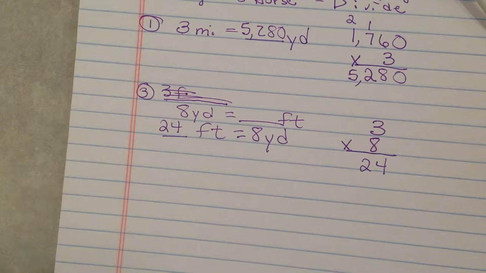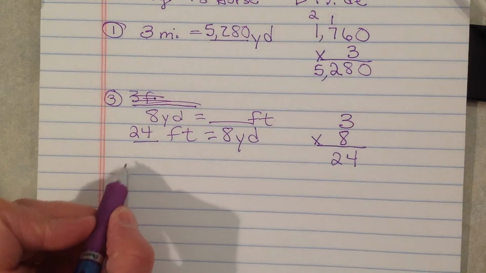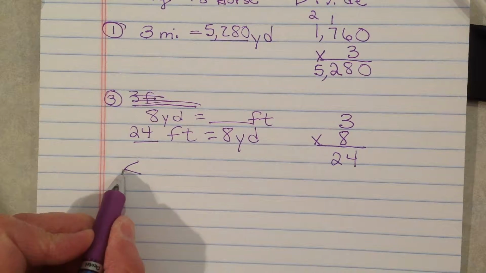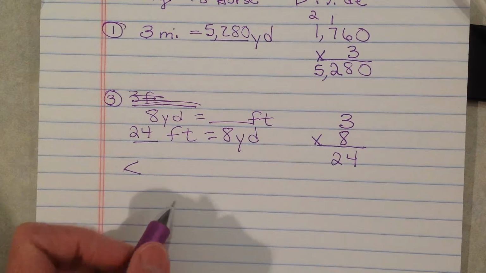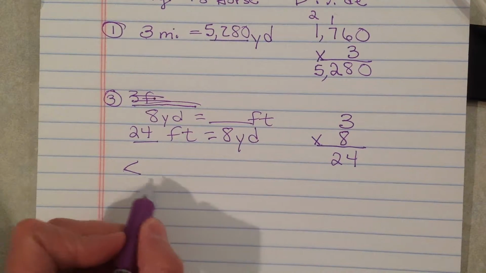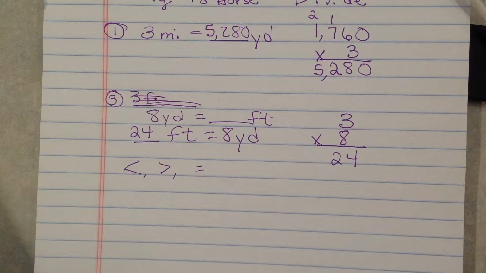All right, now let's do one of the ones that are a little different. Down number 10 on page 477. Keep losing my place. And that one says use less than, greater than, or equal to. Whenever you see the word compare in math, you're going to use the following. Less than means the small side goes to the small number, big side goes to the big number. That's how you do it. And so we're going to do less than, greater than, or equal to. And we're going to do number 10.